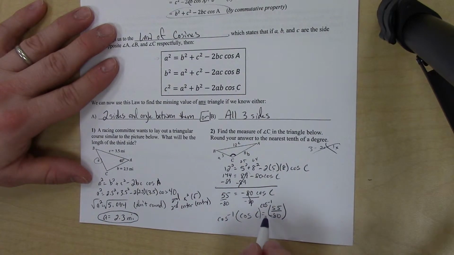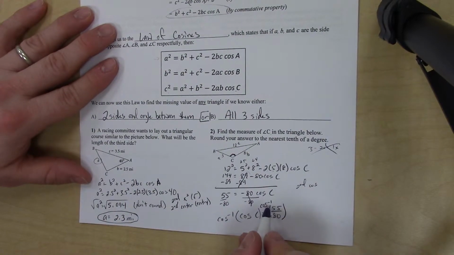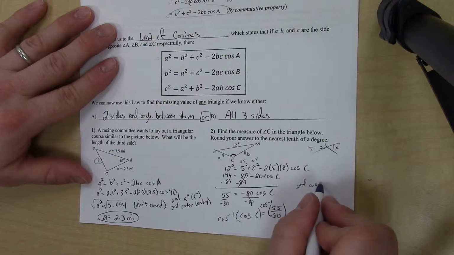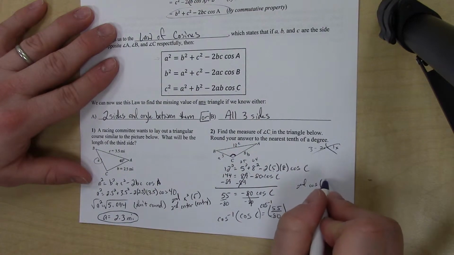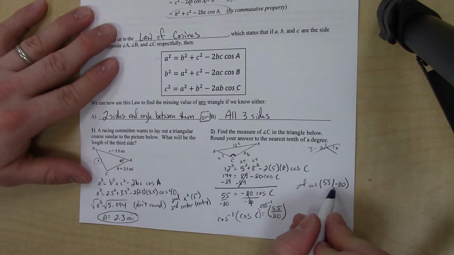So in your calculator, go second cosine, which should give you the cosine negative 1. And then literally type in the fraction. It probably should already give you that side. Just go 55 divided by negative 80. Do not use the minus sign there. It's going to say no value or error or something like that. Use the negative sign that's at the bottom of the calculator by the 0.